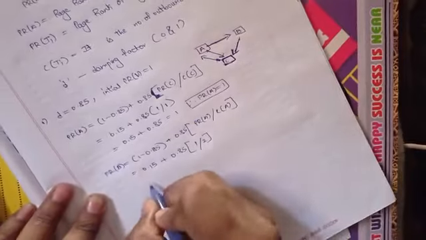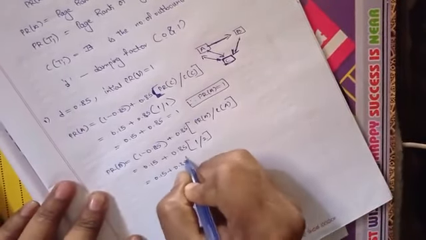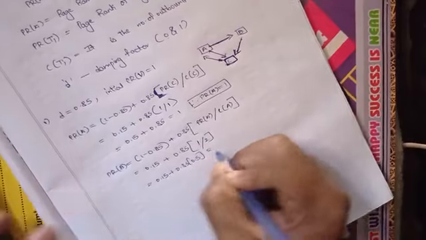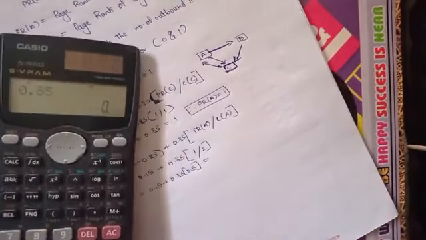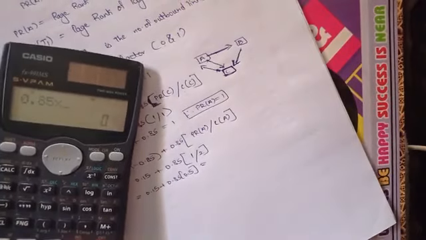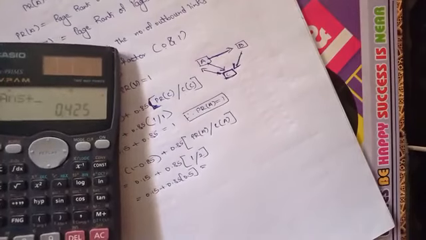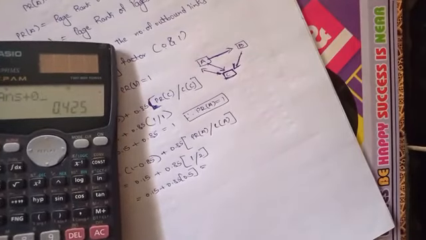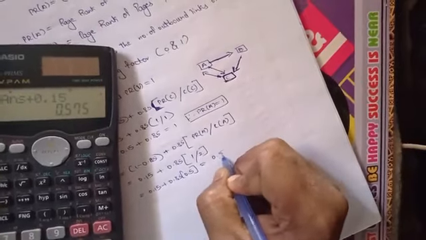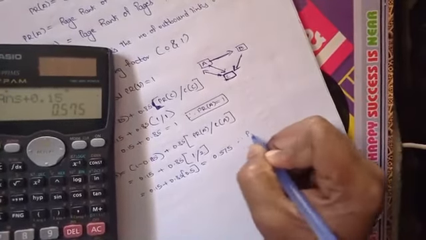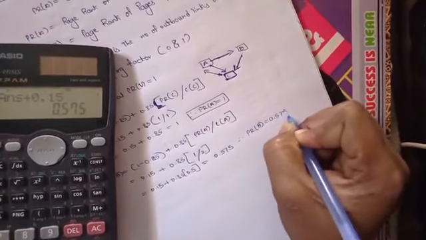That is 1 by 2, so 0.15 plus 0.85 of 0.5, which results in 0.85 into 0.5 plus 0.15, which equals 0.575. Therefore the page rank PR of B is equal to 0.575.